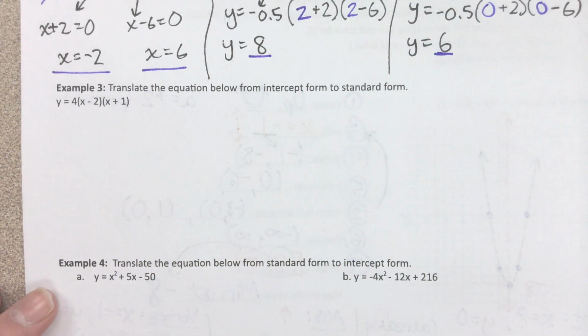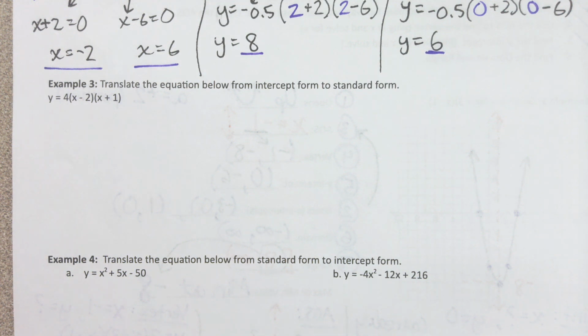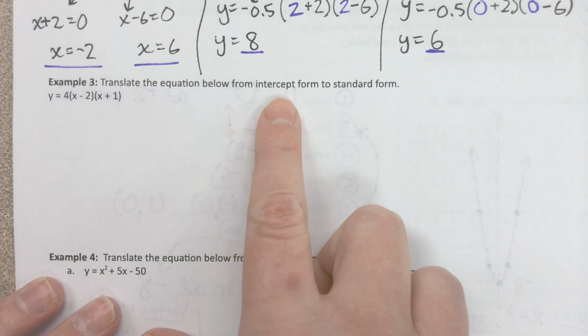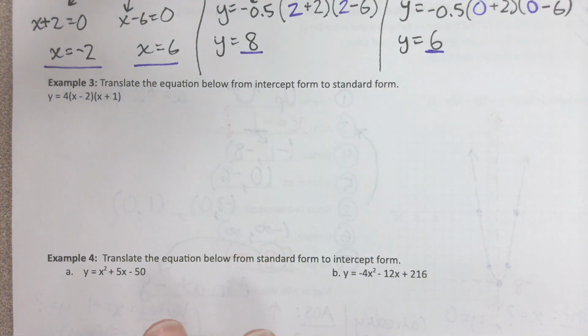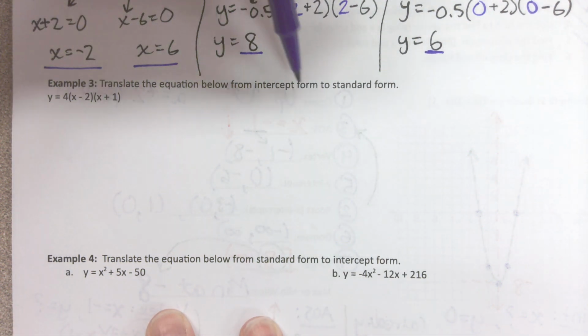That is what we're doing on example 3. Example 3. Translate the equation below from intercept form to standard form. Those are those forms that are on the front.